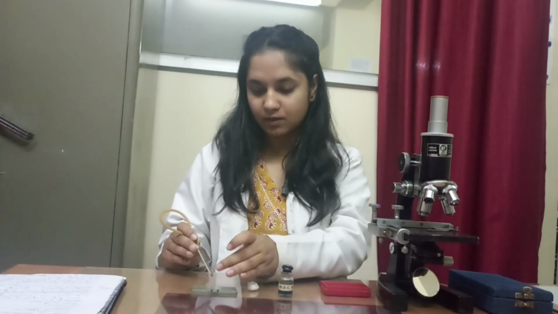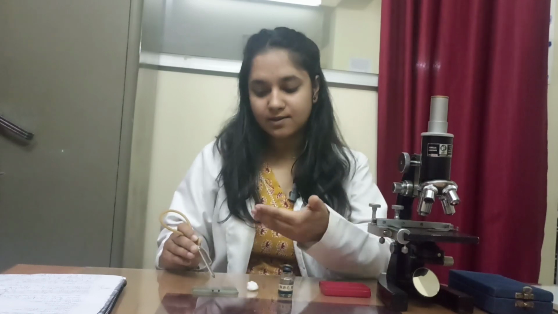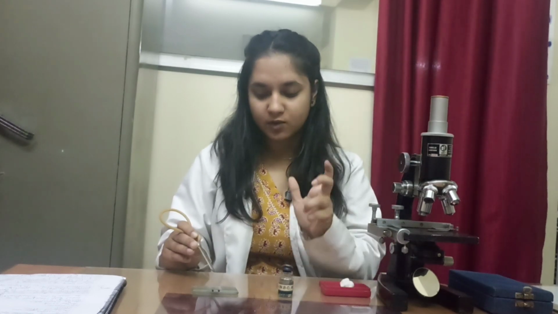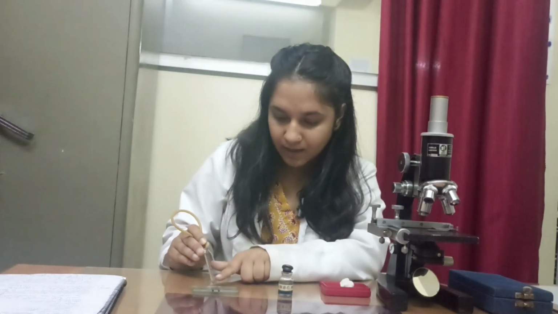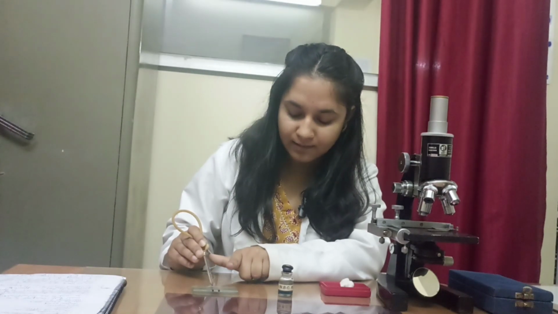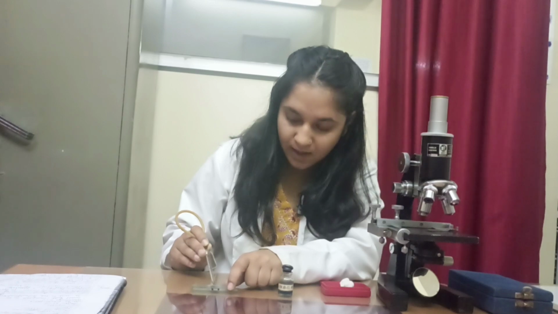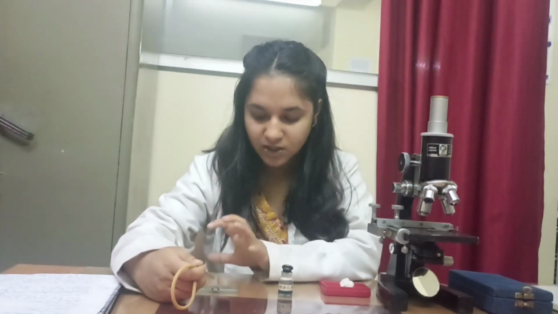First, we should not overcharge this chamber. We should take an equal proportion of solution. We should put this pipette in that way, and from both sides we charge this Neubauer chamber. The Neubauer chamber is charged.